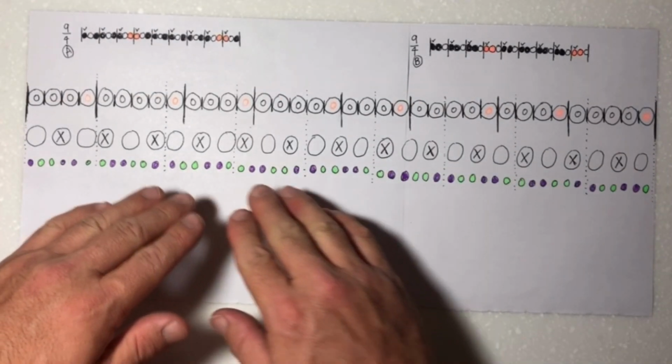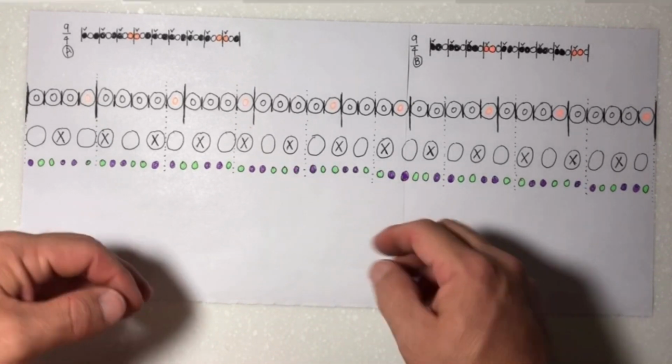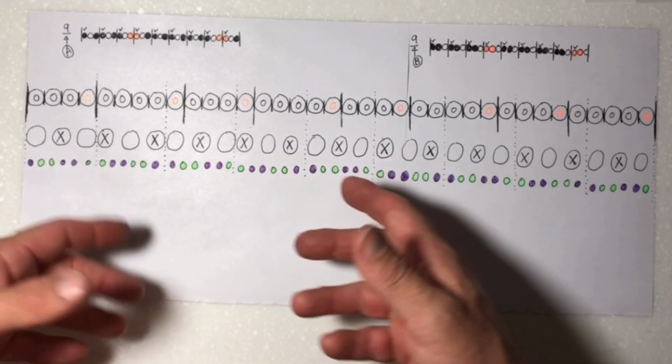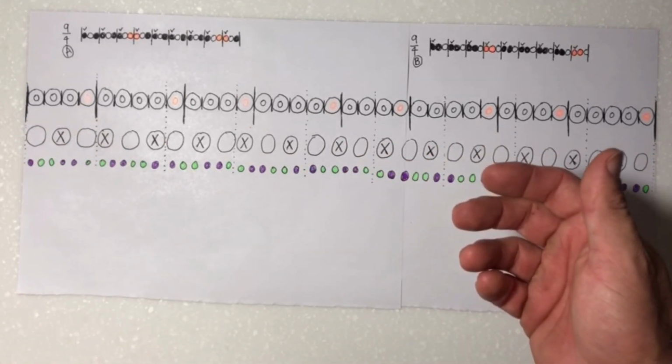The purple notes represent lower plucked notes and the green represent higher plucked notes. This does not mean they're all the same pitches exactly, but you'll hear what I mean. Let's listen to it in context.